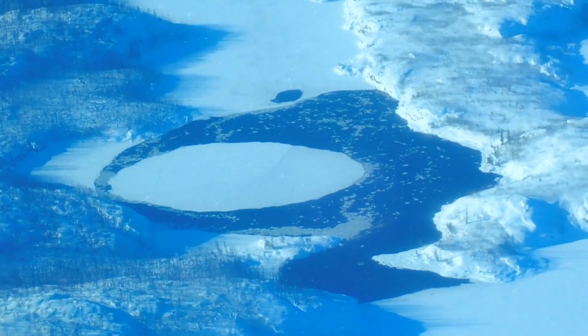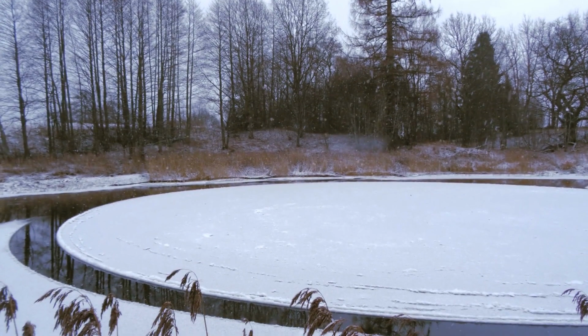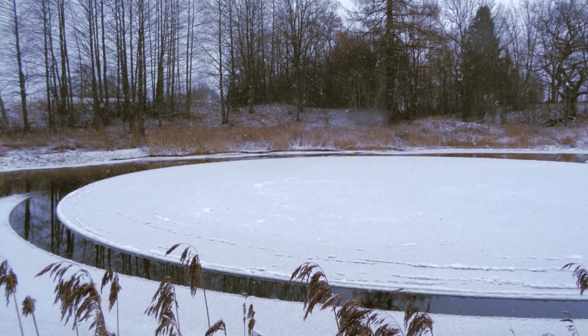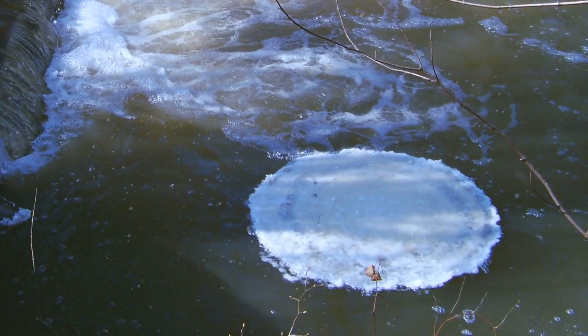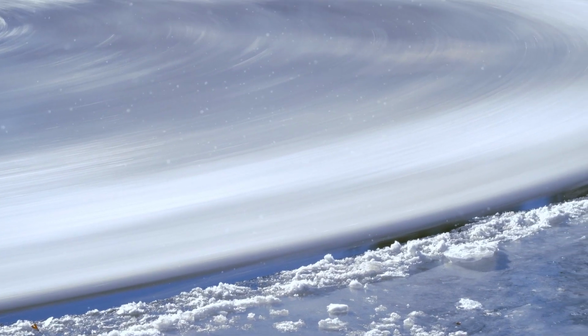Look at that! What is that perfectly shaped ice circle doing in the middle of the river? How did it even appear there? For such a circle to form, the conditions must be very peculiar. So let's see if you can make a similar ice formation at home.